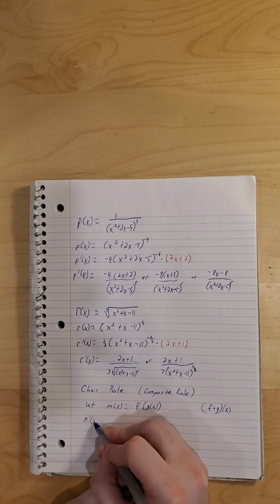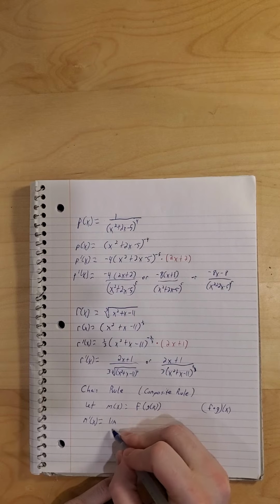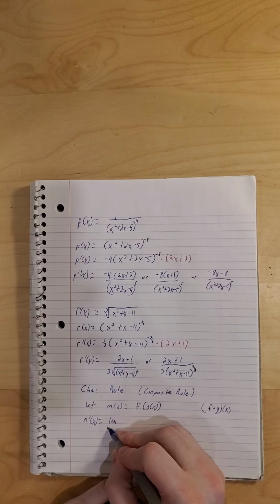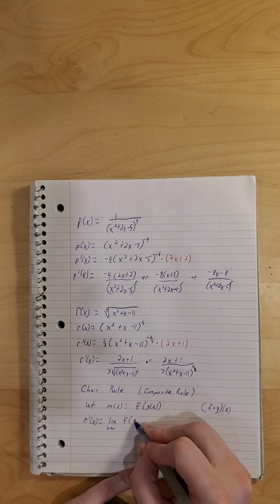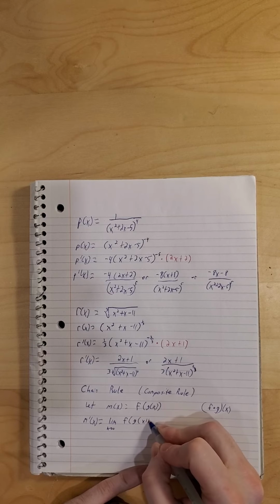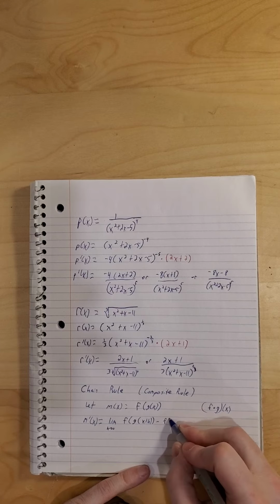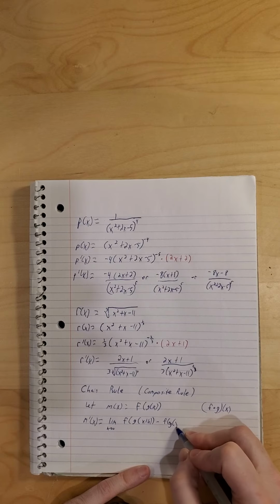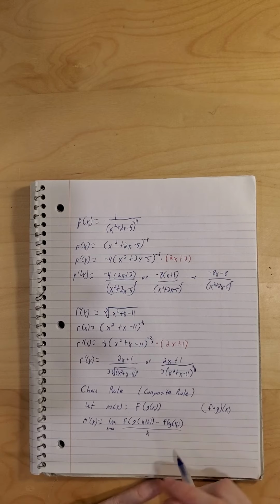So if I want the derivative of m of x, m prime of x, I can use the limit definition here. Limit as h goes to 0 of f of g of x plus h minus f of g of x all over h.